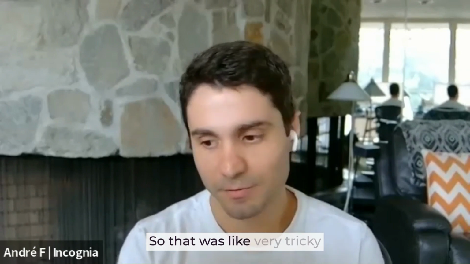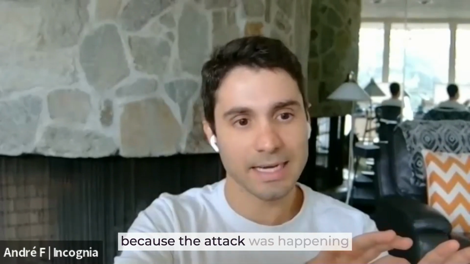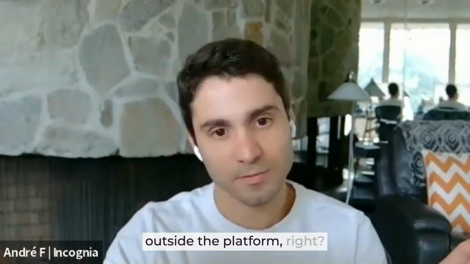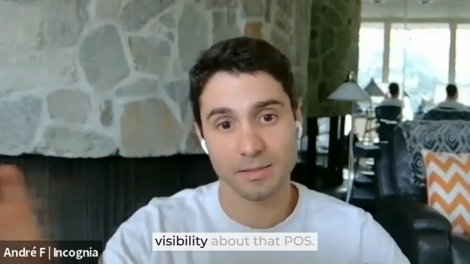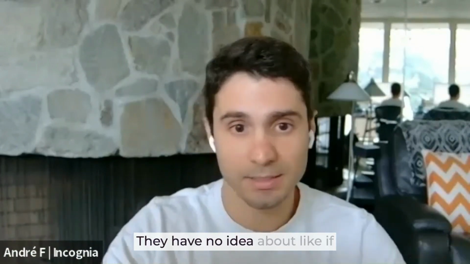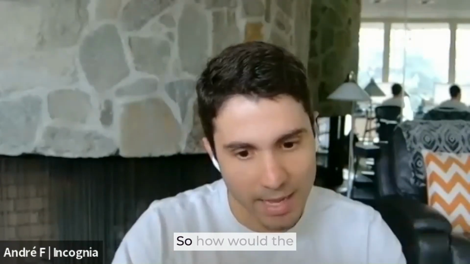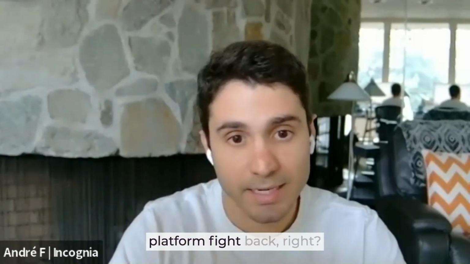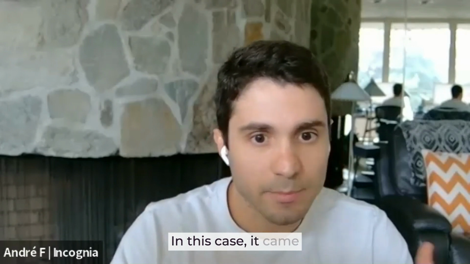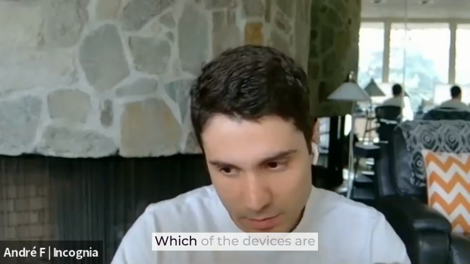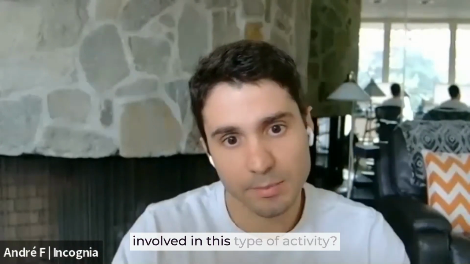So that was very tricky because the attack was happening outside the platform. Right? The platform didn't have visibility about that POS. They have no idea if the driver went there afterwards because they shut down the app. So how would the platform fight back? Right? In this case, it came back to identity. Right? Which of the devices are involved in this type of activity?